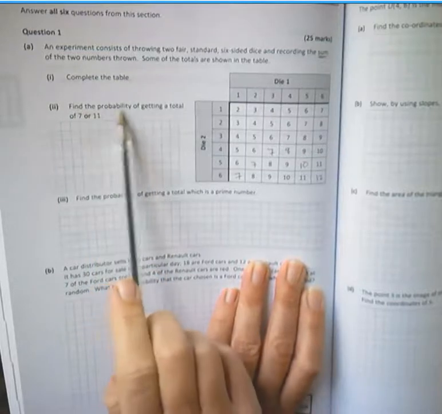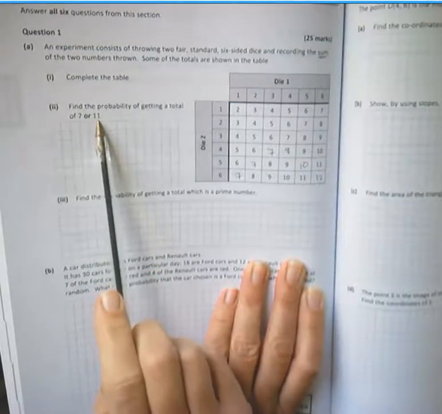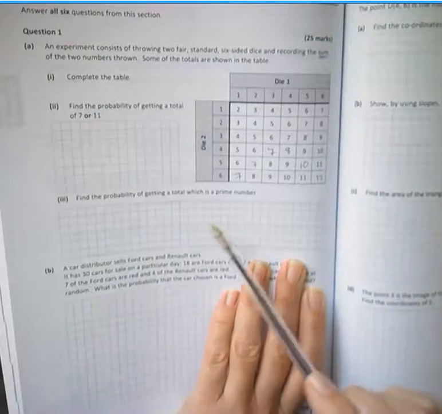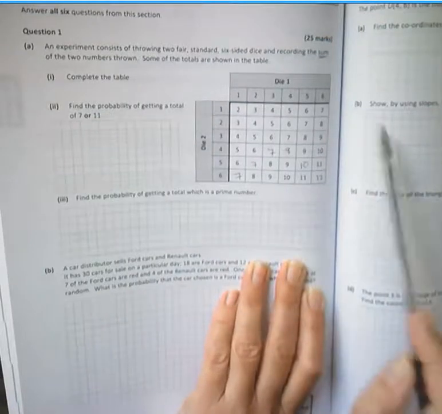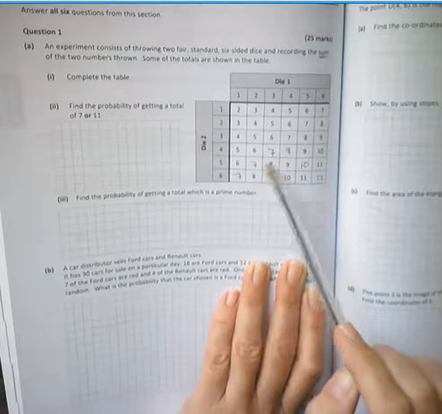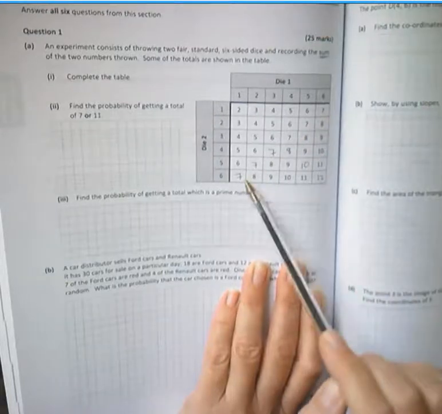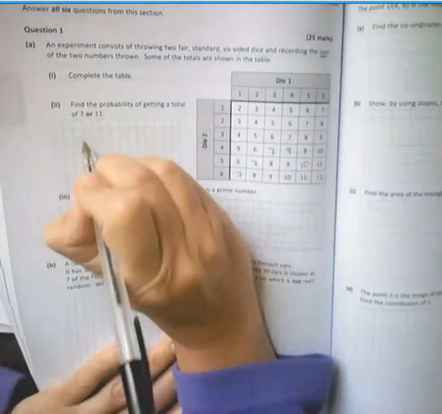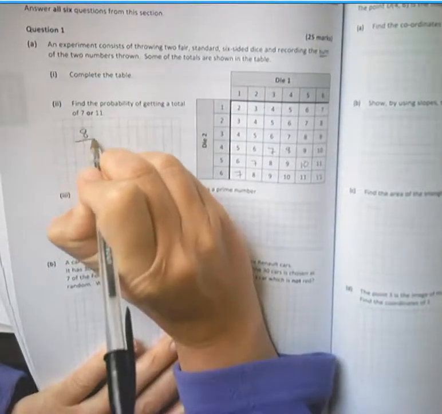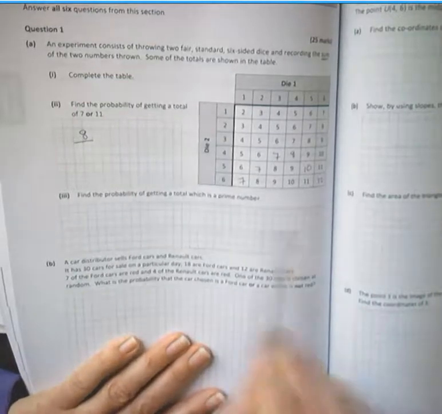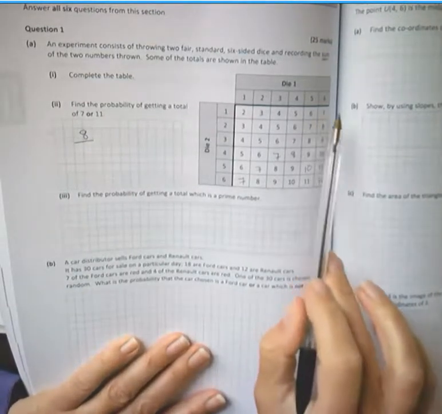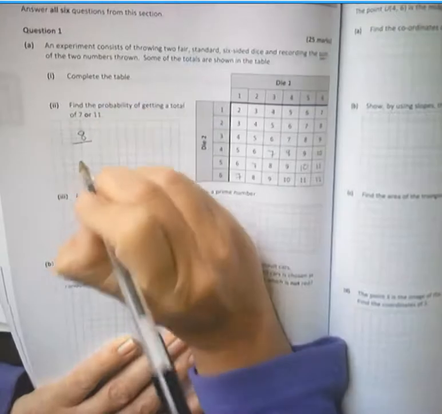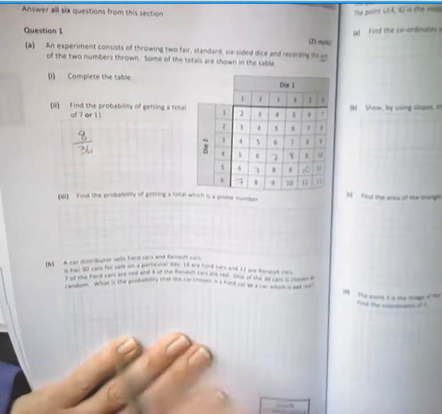And then it says find the probability of getting a 7 or an 11. How you do that is you look at your table and count the number of times you got a 7 or an 11. So 1, 2, 3, 4, 5, 6. We had 6 sevens and you had 2 elevens. So you've got 6 and 2, which gives you 8. But you do not just write down 8. You write down 8 over the total amount. In terms of this, we have 6 by 6, so it's 8 over 36. So do not write down 8. Remember, for probability, your answer has to be between 0 and 1.